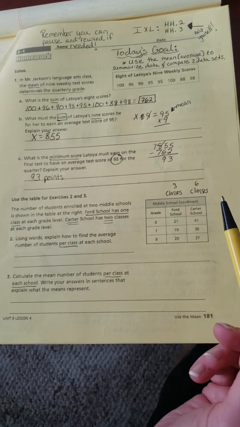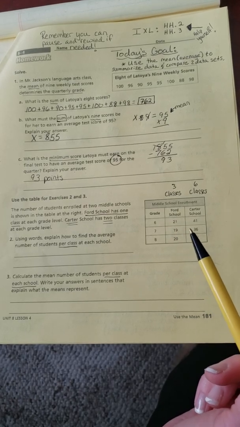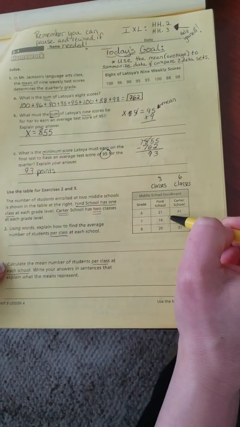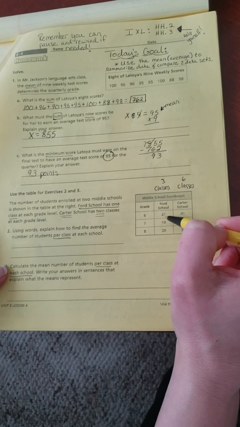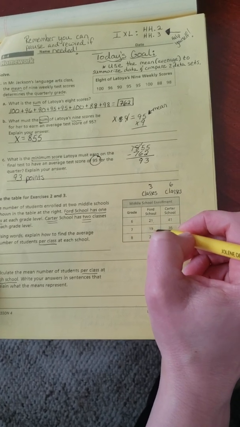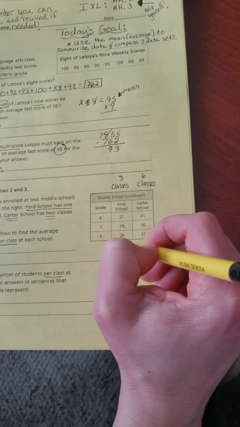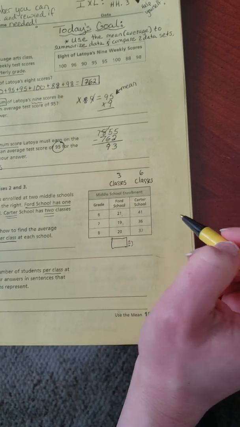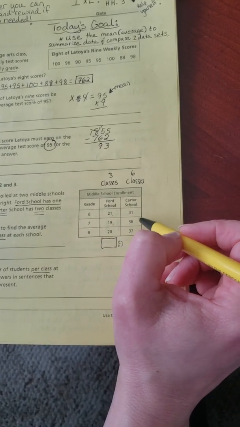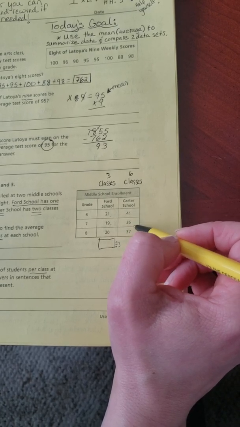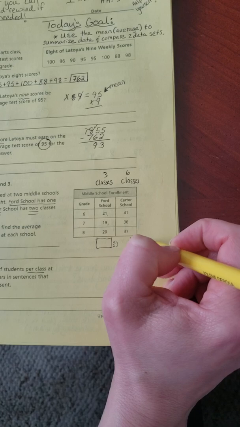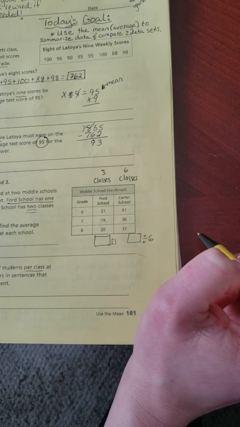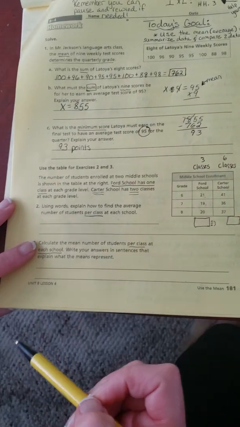Now, using your words, how would you find the average number of students per class at each school? So hopefully you would think to find the average number of kids per class at Ford, you would add 21 plus 19 plus 20. You would get your sum and you would divide by 3. Okay? Now, to find the average of Carter School, you would add 41 plus 36 plus 37 to get your sum of the total students, but your divisor would be 6 because they have 6 classes. So you would put that into words.